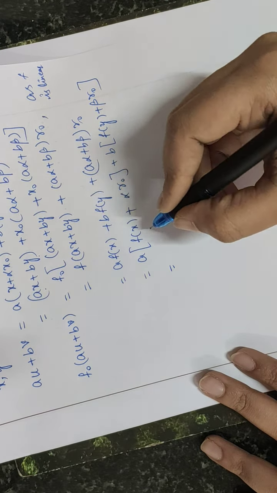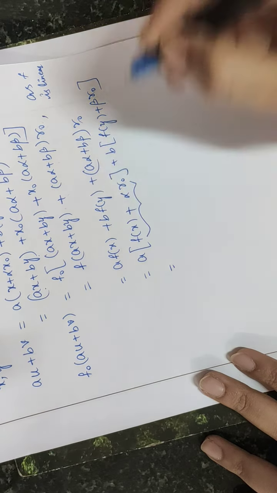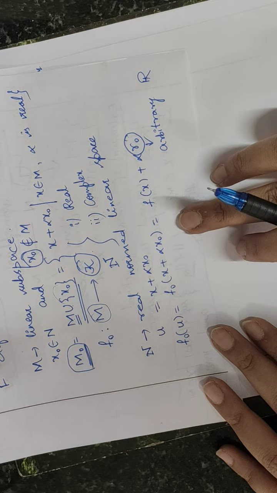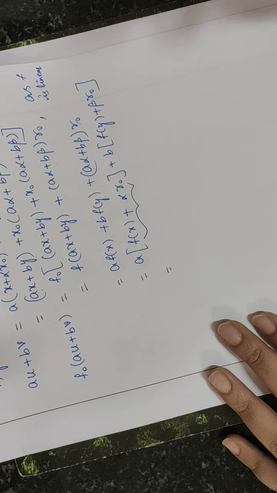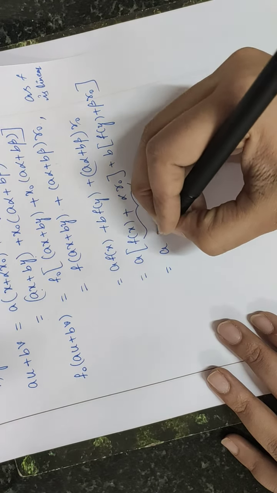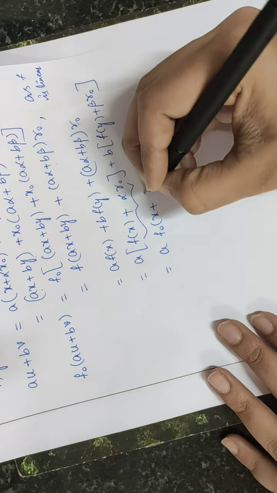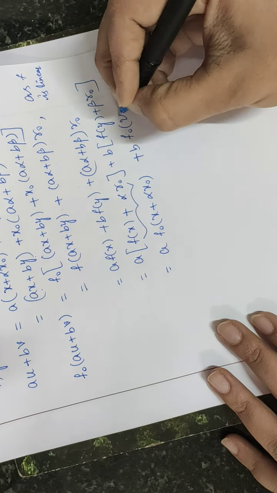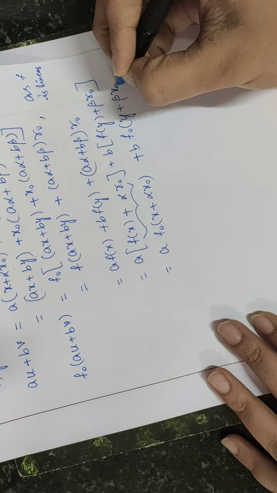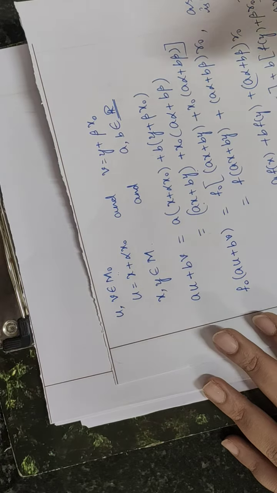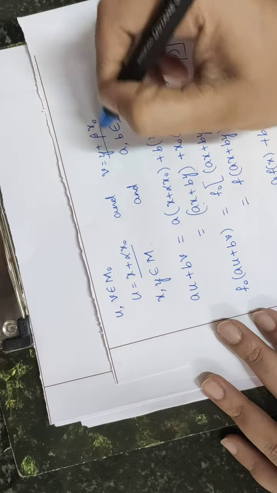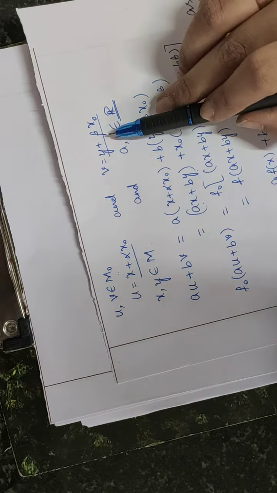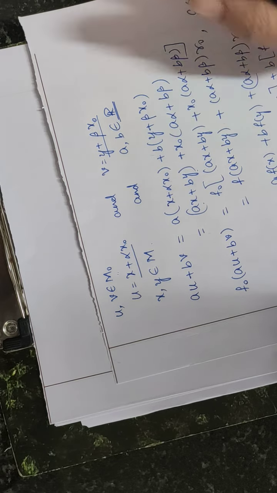Now this whole thing can again be rewritten in the form f0 of x plus alpha x0. So this is nothing but a into f0 of (x plus alpha x0) plus b into f0 of (y plus beta x0). From the defined u and v, we know that u is equal to x plus alpha x0 and v is equal to y plus beta x0.